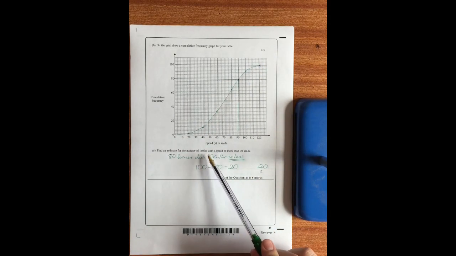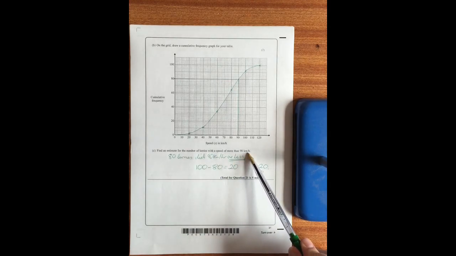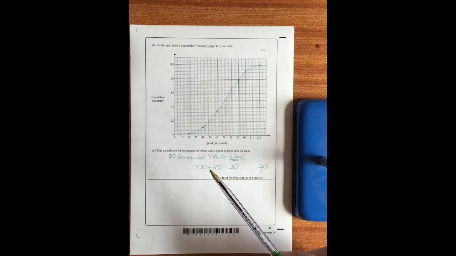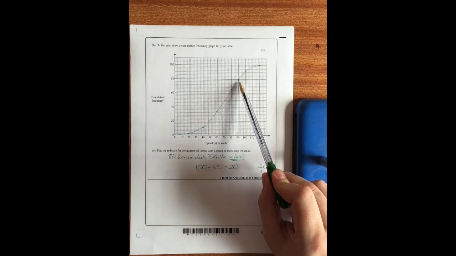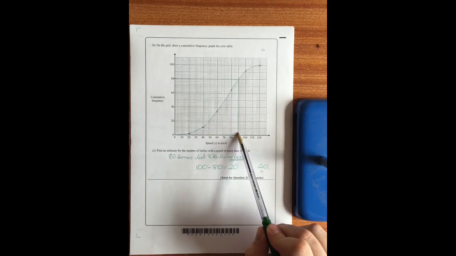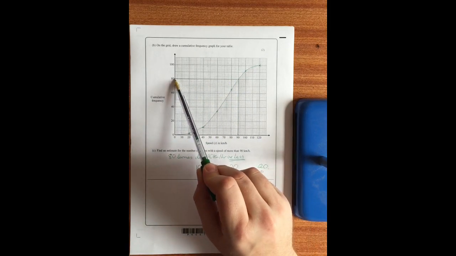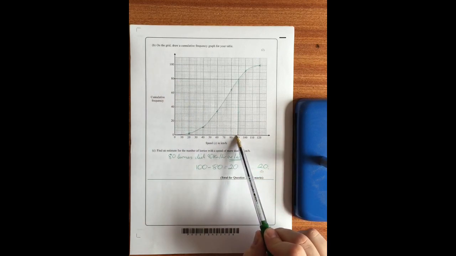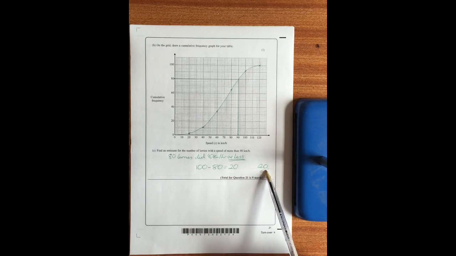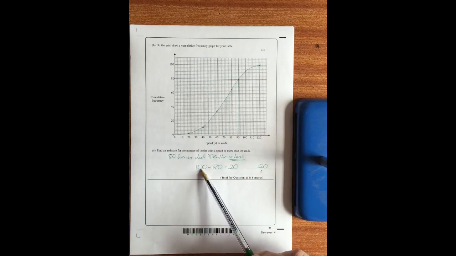Find an estimate for the number of lorries with a speed of more than 90 kilometers an hour. The cumulative frequency graph tells us the amount of people, or in this case lorries, that do a certain speed or less. So reading off from 90 kilometers an hour, we know that 80 lorries did 90 kilometers an hour or less. That means that the remaining 20 lorries must have done more than 90. So we can do 100 take away 80 is 20. The answer is 20.